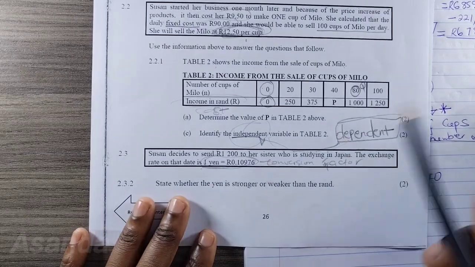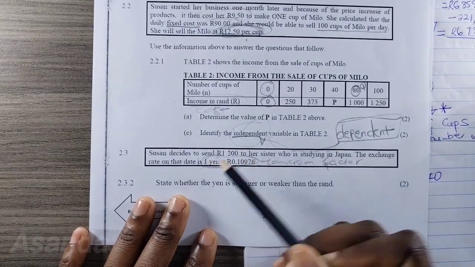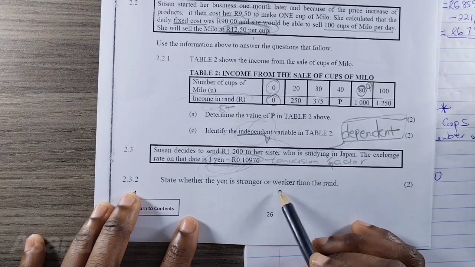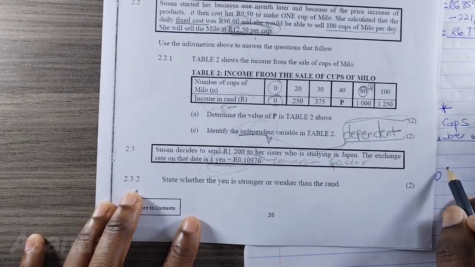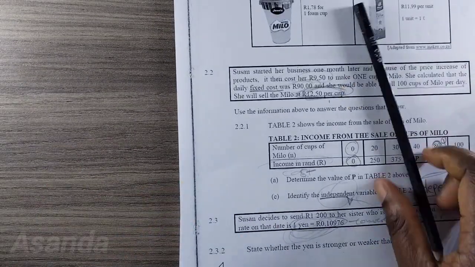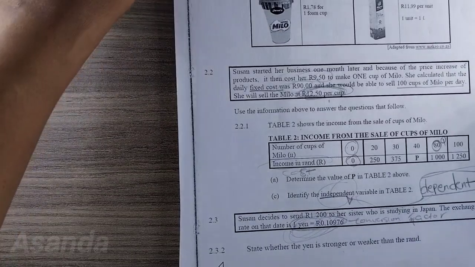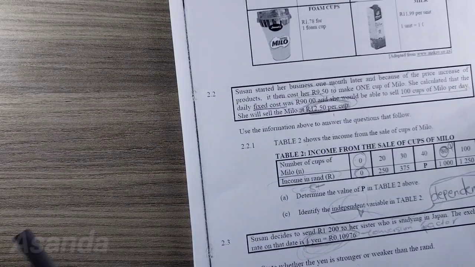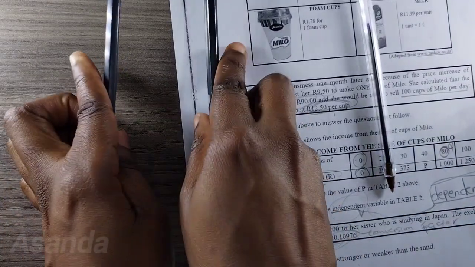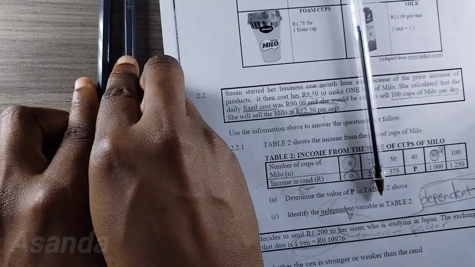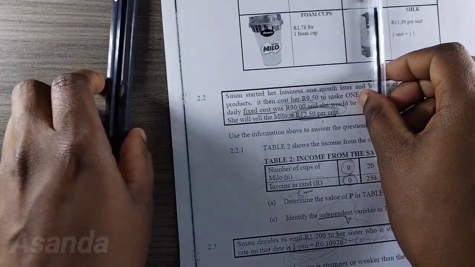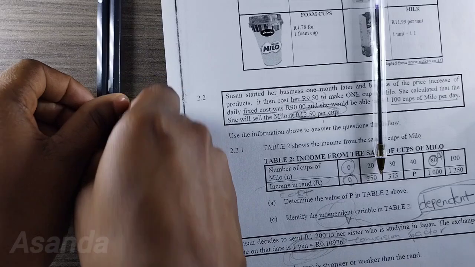I use cross multiplication. If I want to change yen to rands or rands to yen, I'll just use this conversion factor. State whether the yen is stronger or weaker than the rand. Well, how do I know which one is strong and which one is weaker? Look, it's simple. If I give you 1 rand and I have to get 2 of this other money, then this other money is weak, this one is strong.